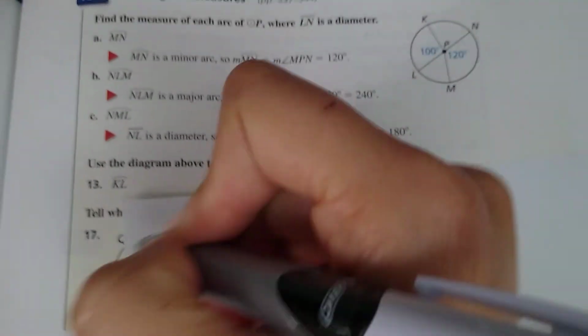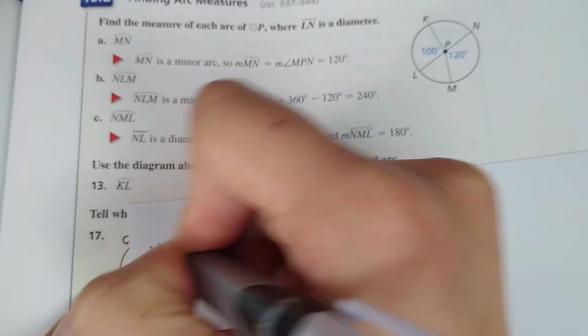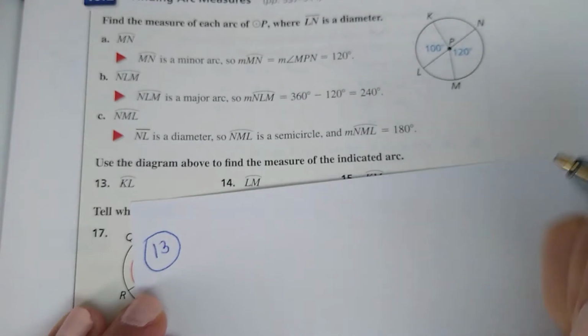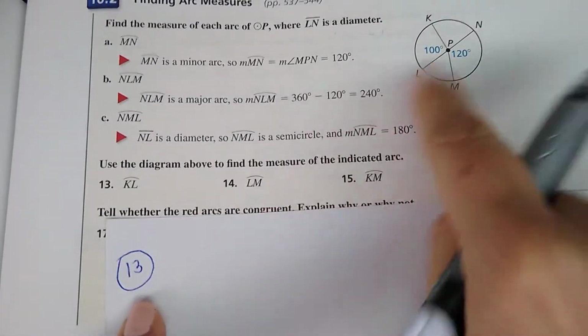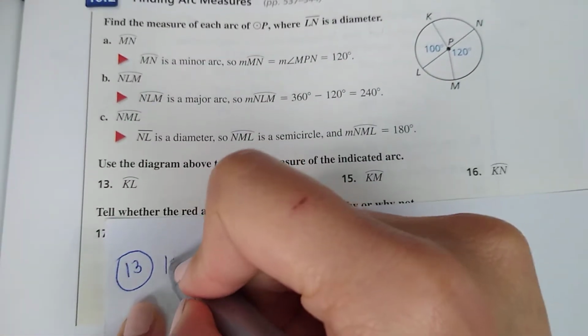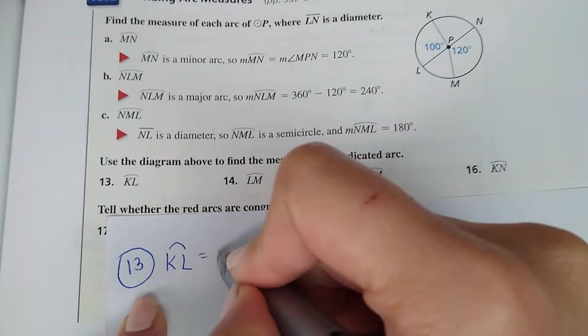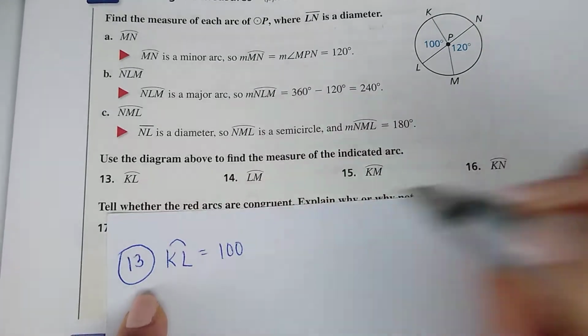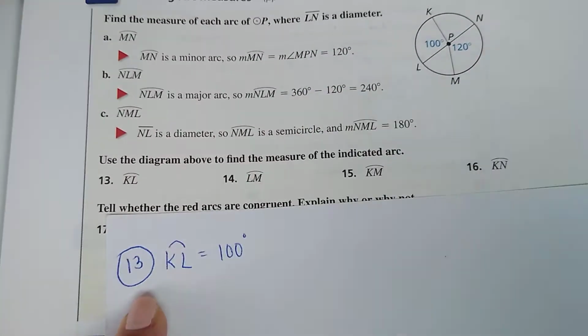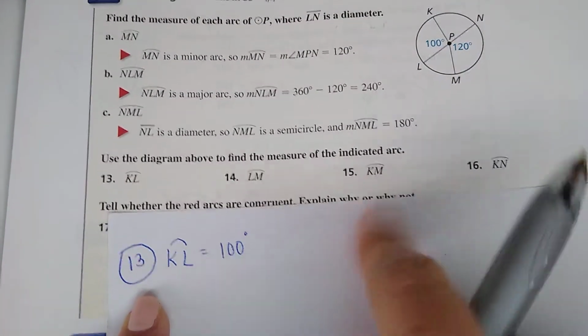So on my paper, which you would be turning in under the big ideas, I'm going to write 13, KL equals 100 degrees.